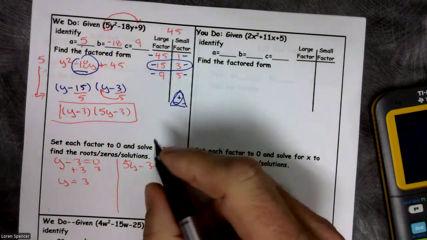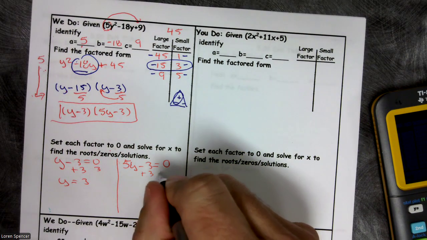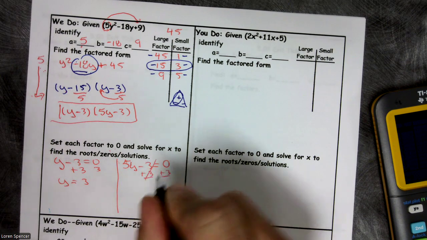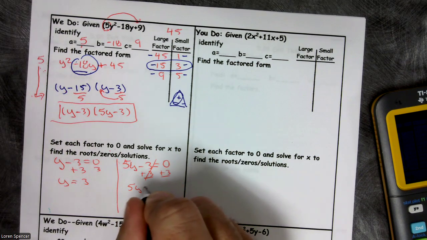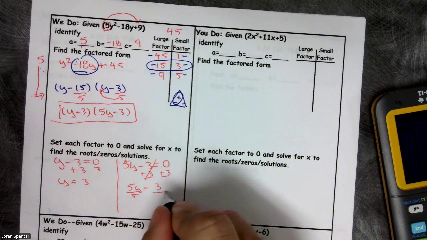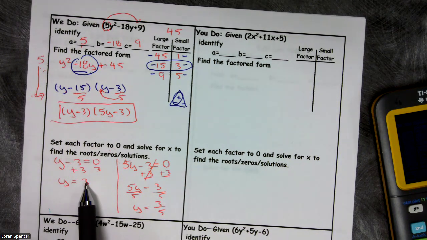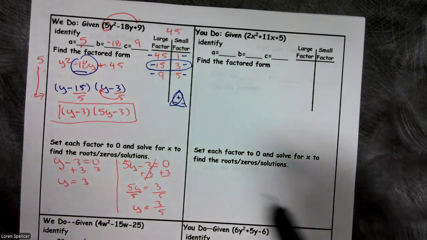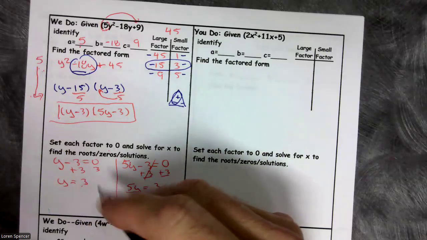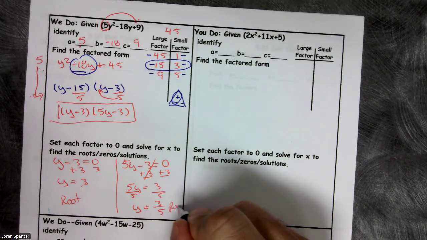I'm going to add 3 to both sides. And now I have 5y equals 3. Divide both sides by 5. And I get y equals 3 over 5. So it crosses the axis at 3 and 3/5. Okay? So these are my roots. So this is a root, and this is a root.